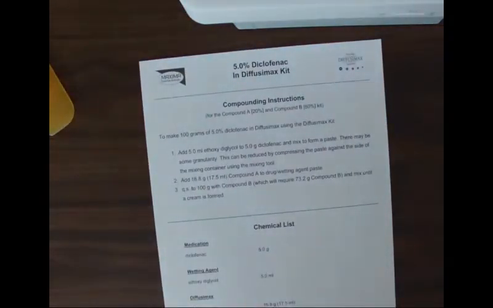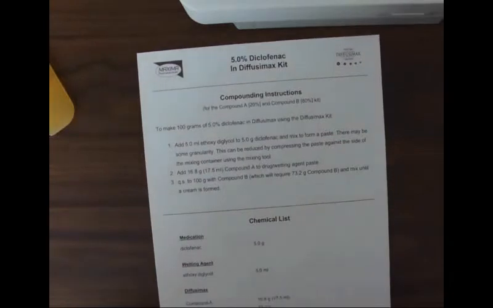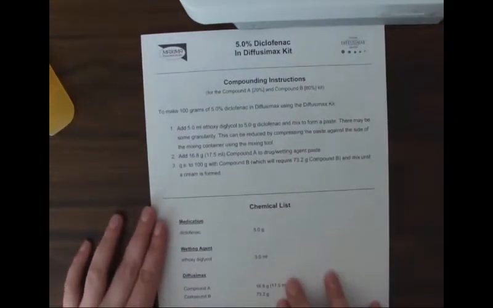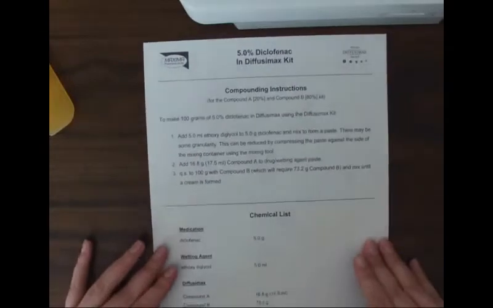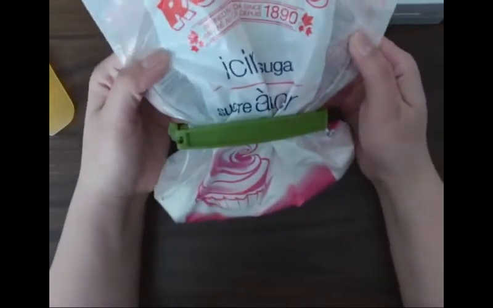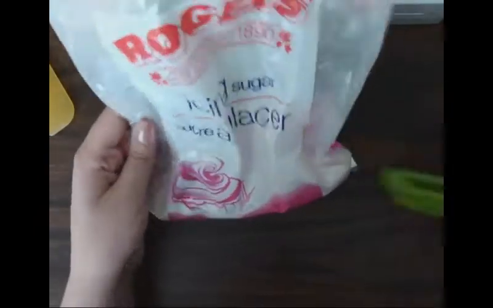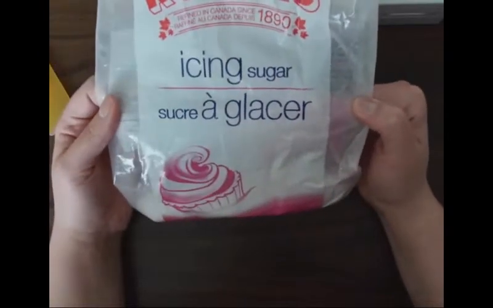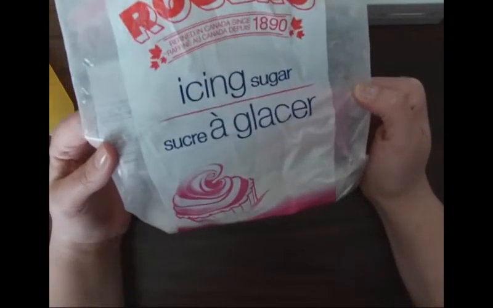Now, I didn't bring the Maxima brand PLO home, so you might just see in the video that I'm not using Maxima, but following that formula, we should use their brand of product if we're going to be using their formula, or get a pharmacist to okay the substitution. Okay, so I'm going to go ahead. Again, I wasn't allowed to bring drug home. So for my diclofenac, I'm going to be using icing sugar because that most resembles a micronized powder. So it's going to look pretty similar to how diclofenac would.